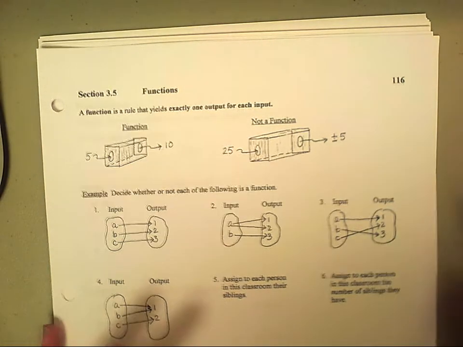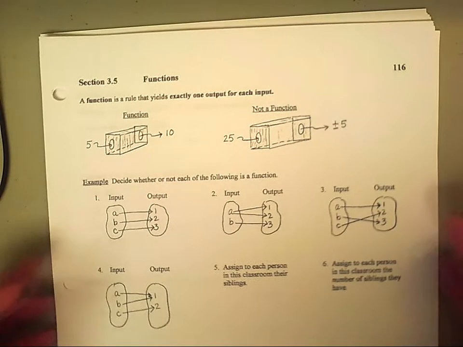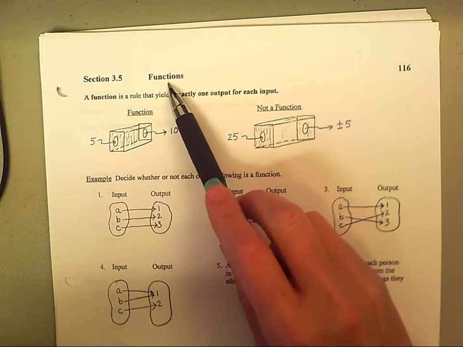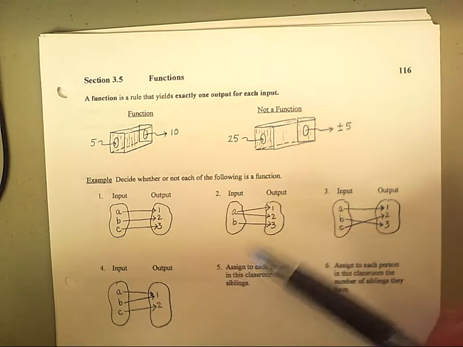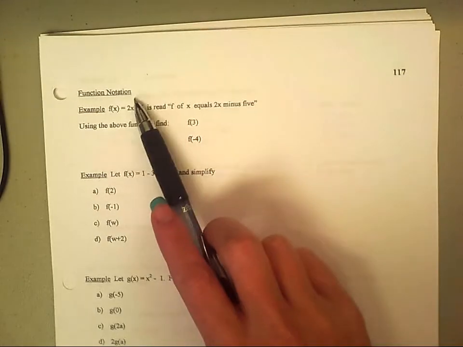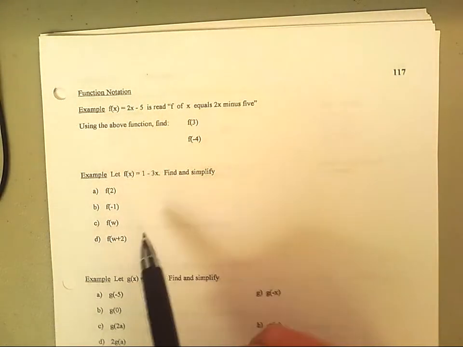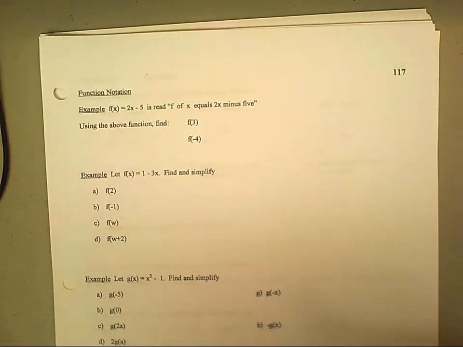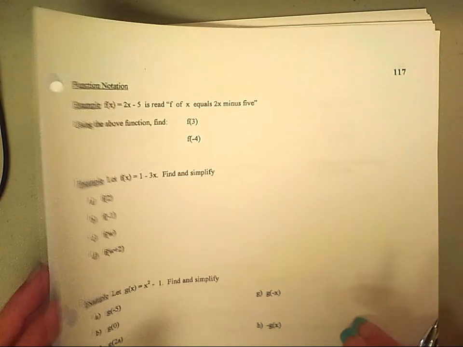Okay, so today we are finishing our last section. We're going to talk about section 3.5. It's where we talk about functions. Now this whole first page explains what a function is. I'd like to go to page 2 and start with function notation and how we'll be working with it and do this page, and then we'll come back to what a function actually is.